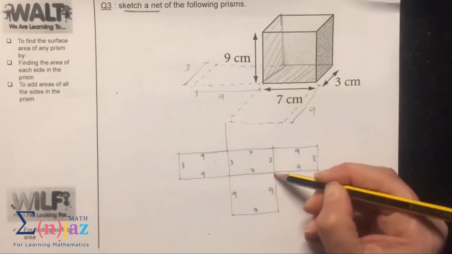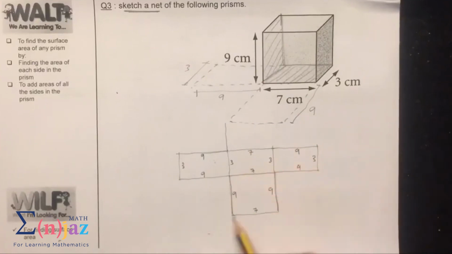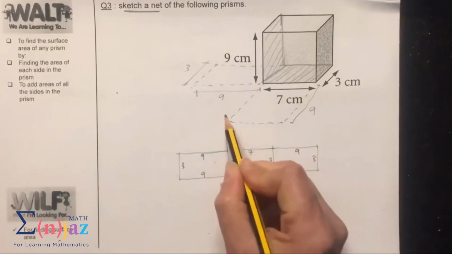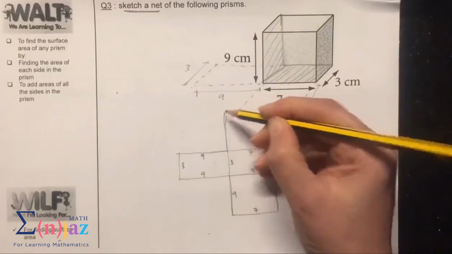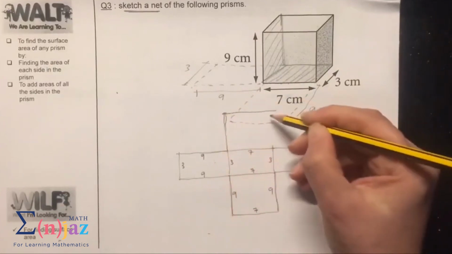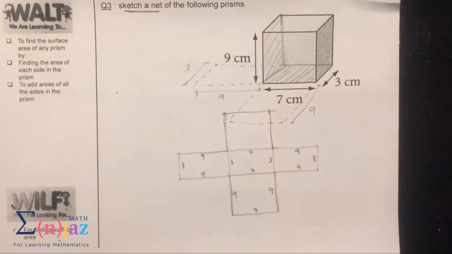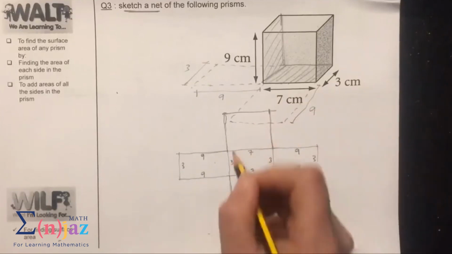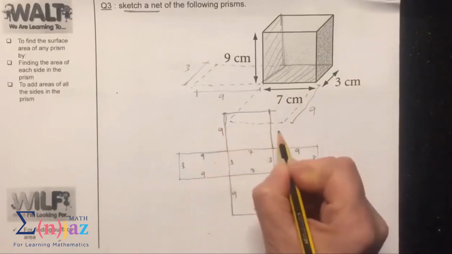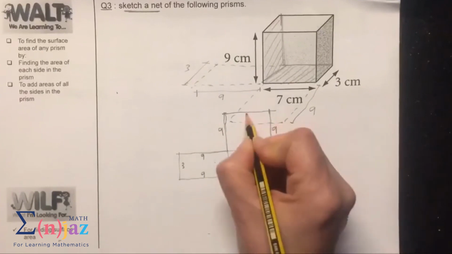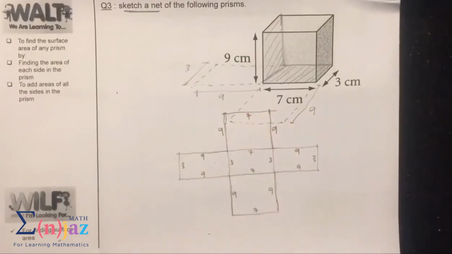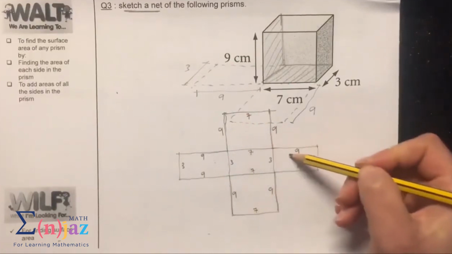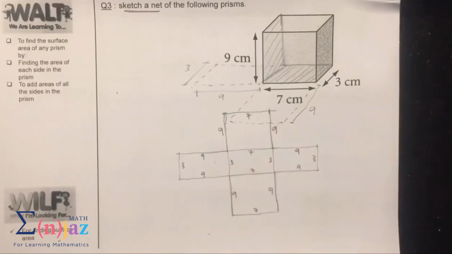So you're going to draw an identical piece to this one. So it's something like this. You take the exact same measurements, 9, 9, and this is 7. Okay, so 1, 2, 3, 4, 5 faces.